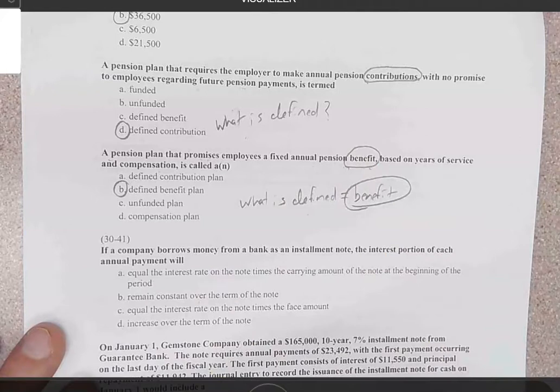As soon as we pay it, the liability goes away. Defined benefit, these suckers last for a very long time.